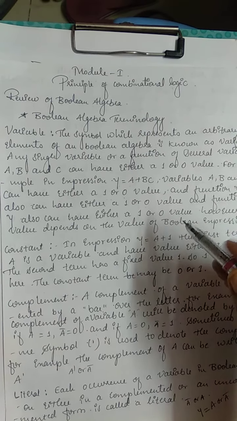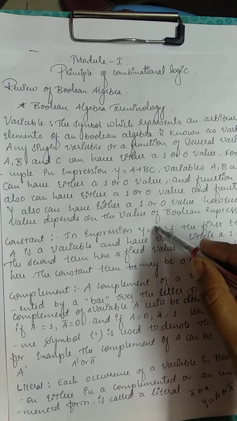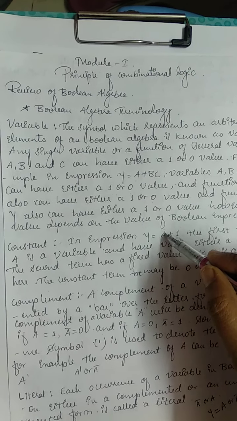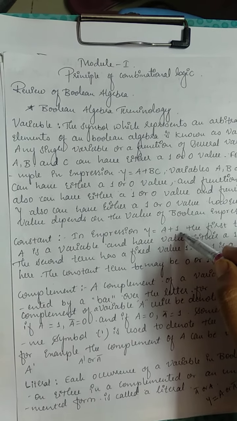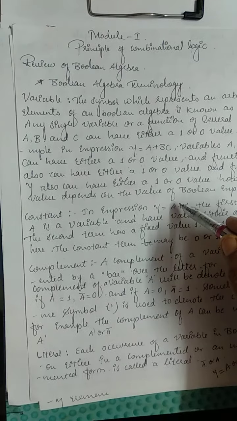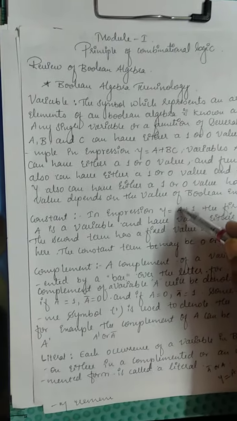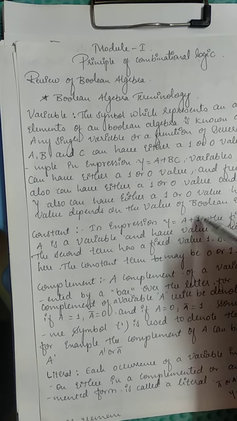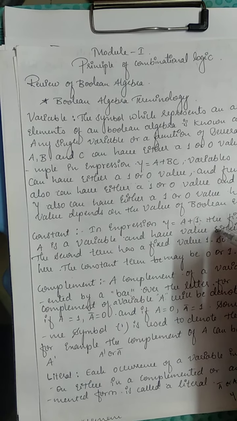Under this constant, we have studied that the first term will vary and the second term will be fixed. It may be a 1 or it may be a 0 under the constant term.